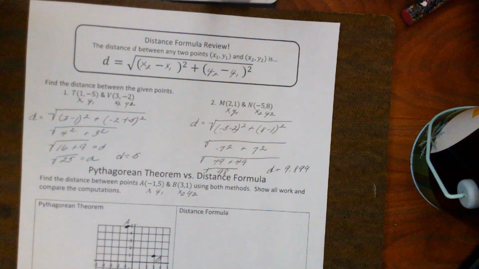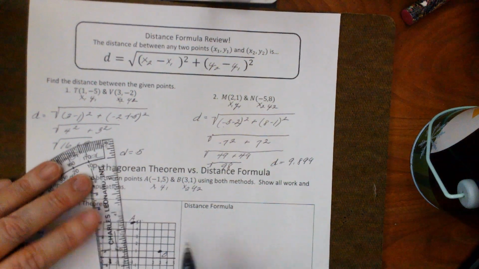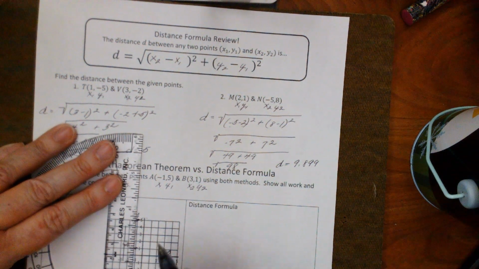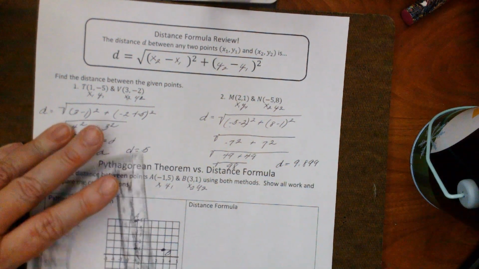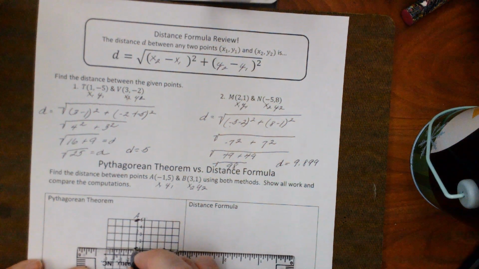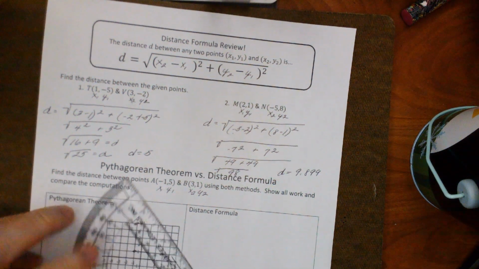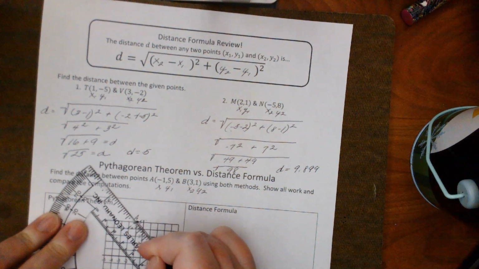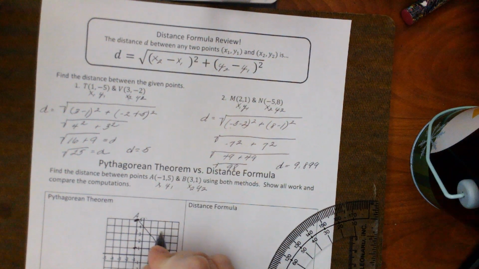Now, I'm going to connect the dots. And remember, this only works for a right triangle. So we're going to bring this down and connect the dots and make a triangle. And we want to find out what C is.